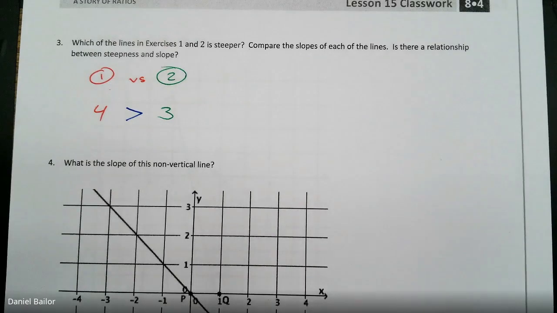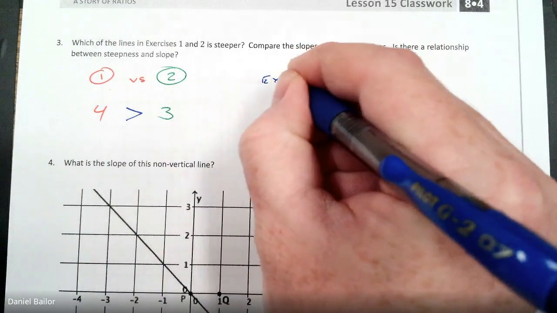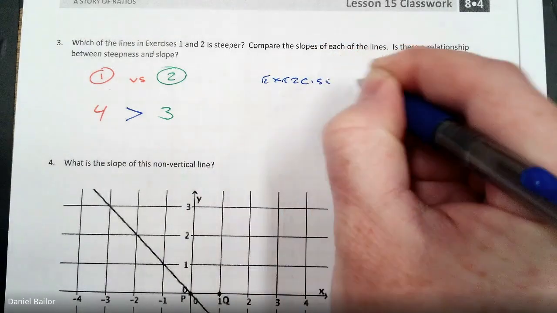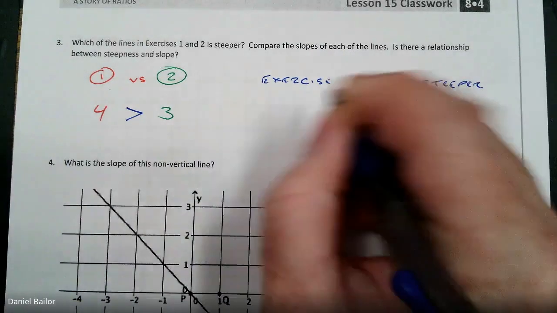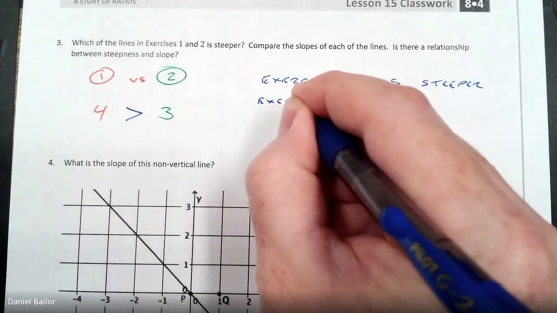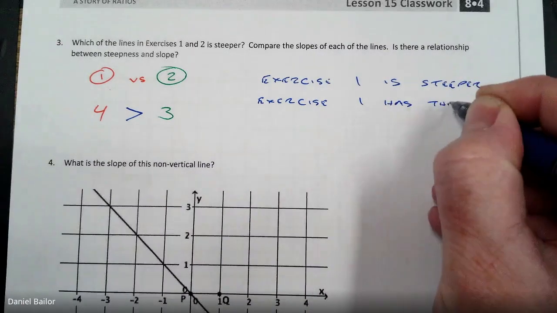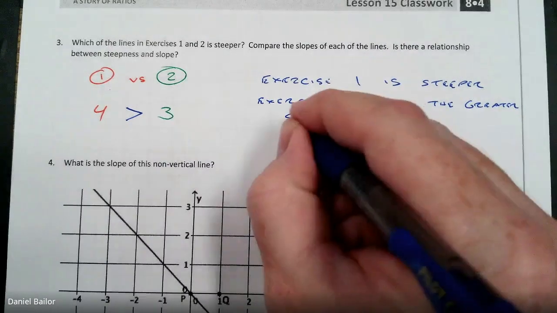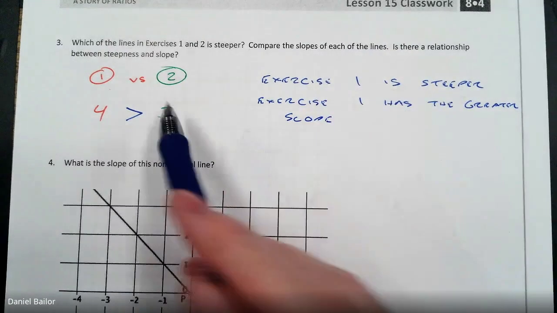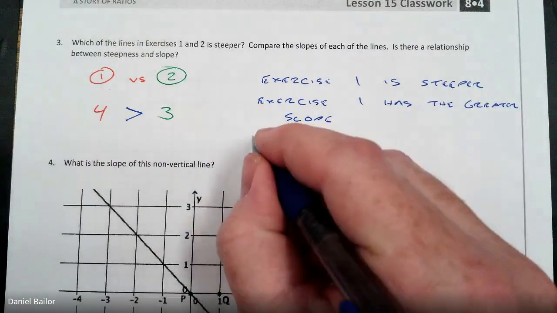So exercise 1 is steeper. Exercise 1 has the greater slope. So their question, is there a relationship between steepness and slope? Yes.